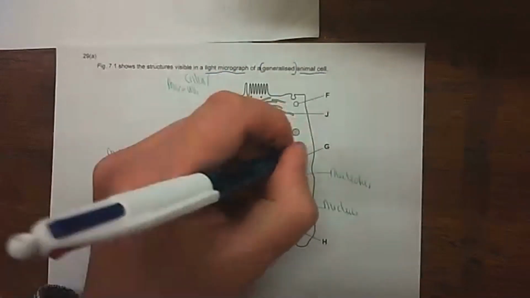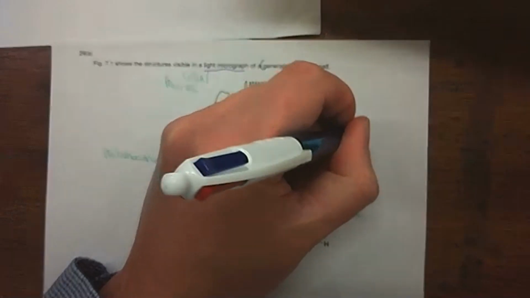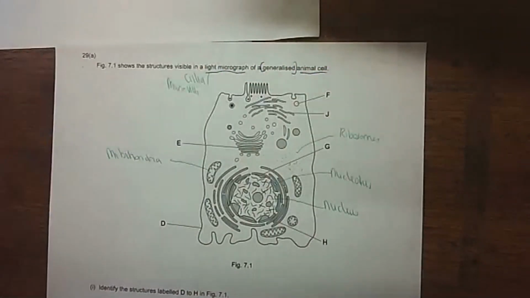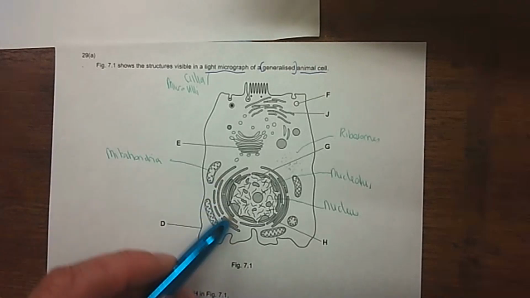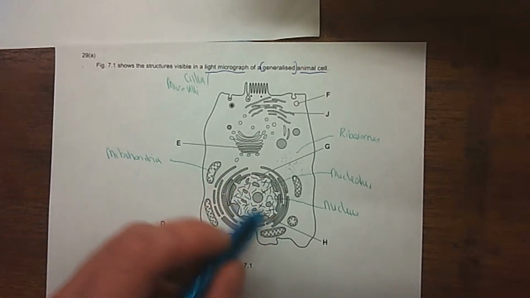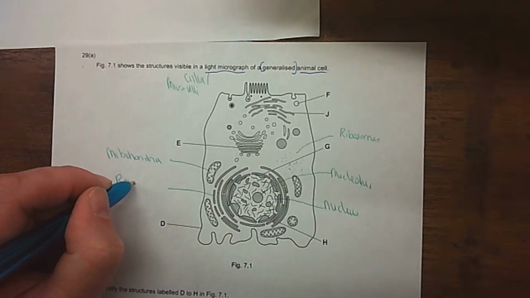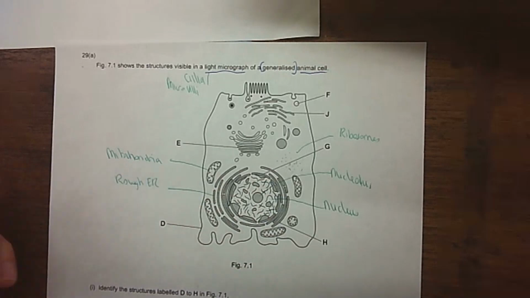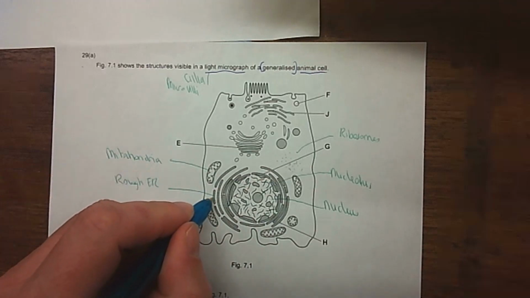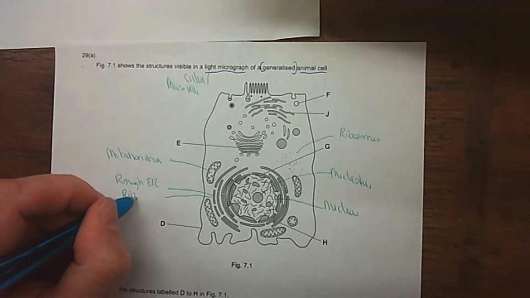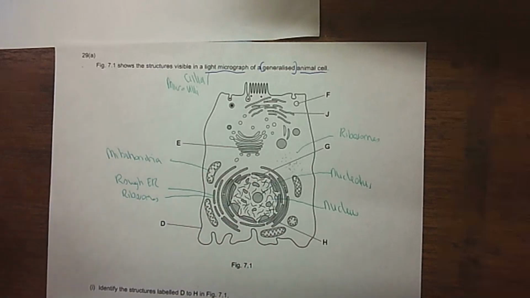You've got dots here. These little dots are ribosomes, involved in protein synthesis. Close to the nucleus, and always found close to the nucleus, is this structure, which is the rough endoplasmic reticulum, which is involved in protein synthesis for excretion out of the cell. You can see that it has these little black dots, which are the ribosomes attached to it.